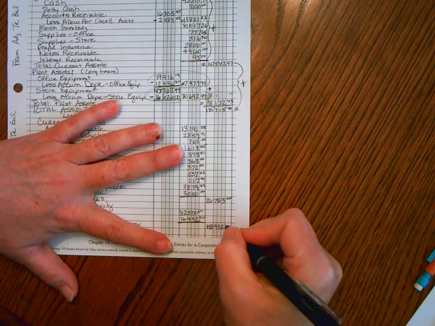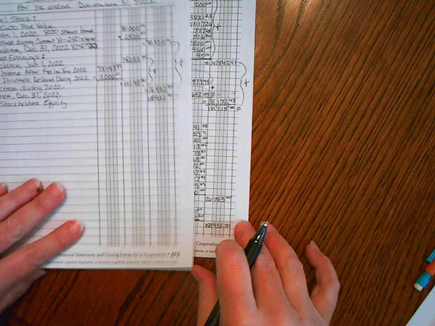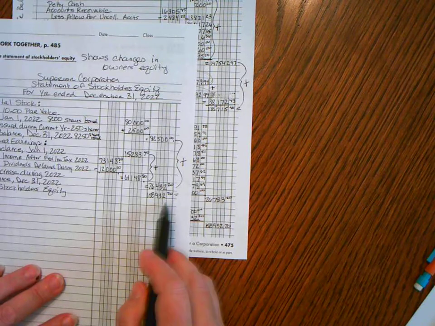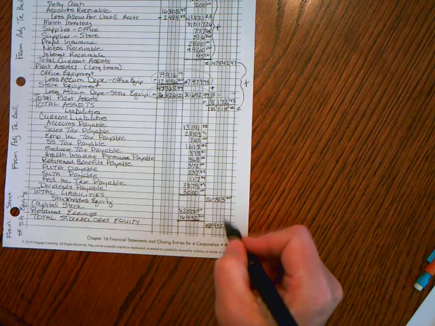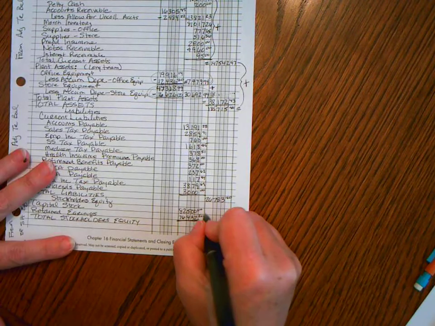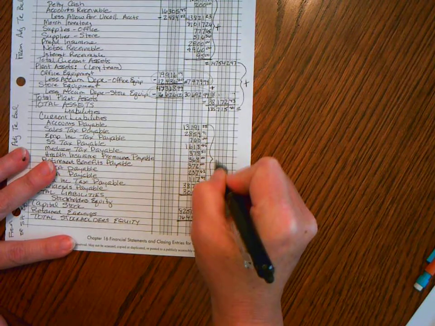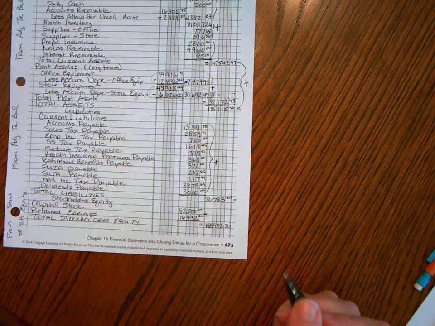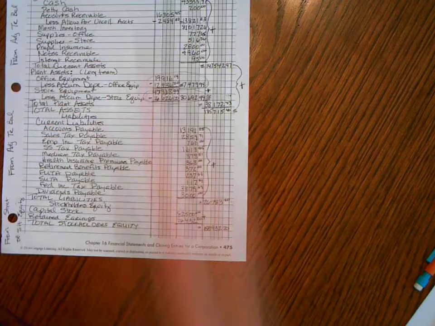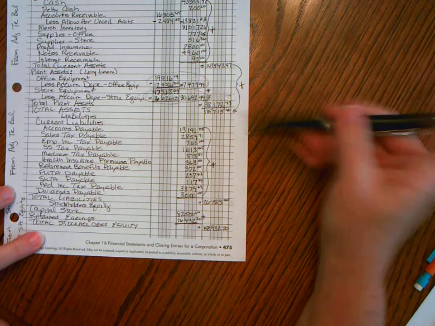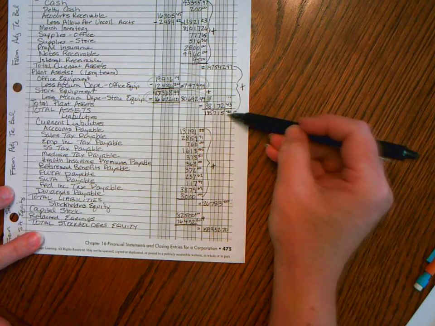And that will be 158,932.20. Okay, 158,932.20, right? Which is also these two added together.